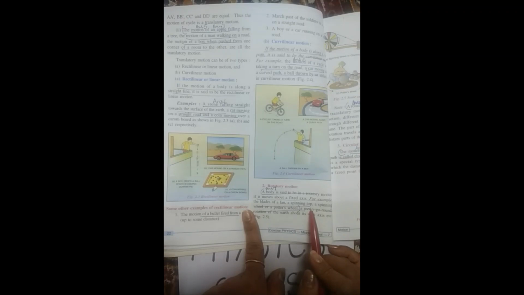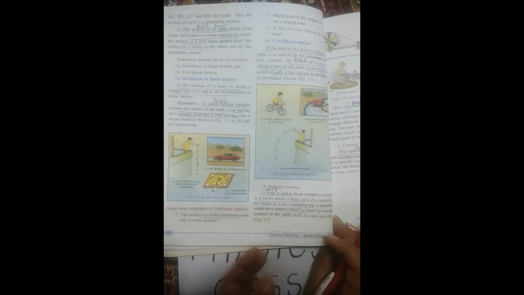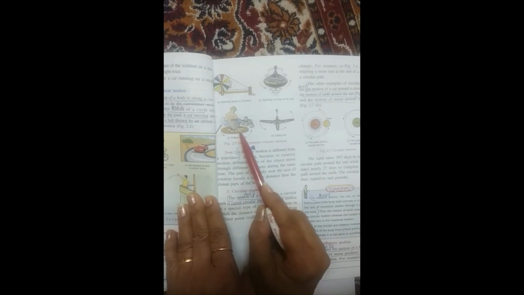Some of the examples are on the back side also, but I want each one of you to cover every example. They are very important for your CT papers, for your term 1 paper. They will definitely be asked in the exam. Even pictures can be given to you. Say I give you a picture of this and you are asked to identify the type of motion in it, and you will say it is a rotatory motion.